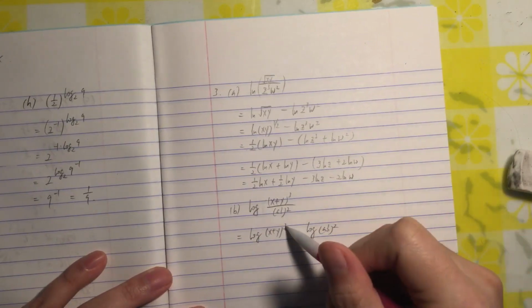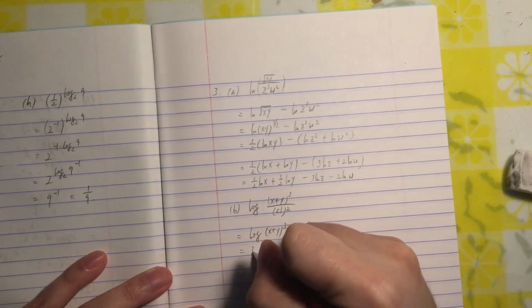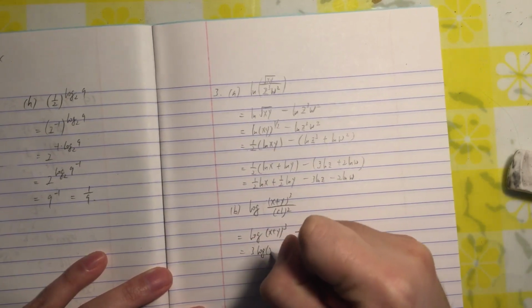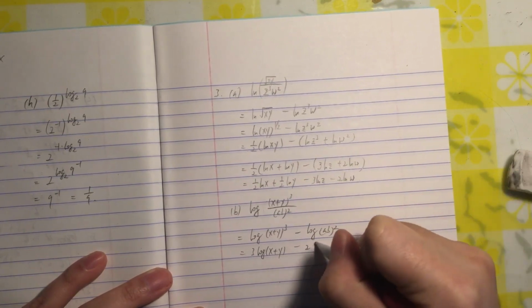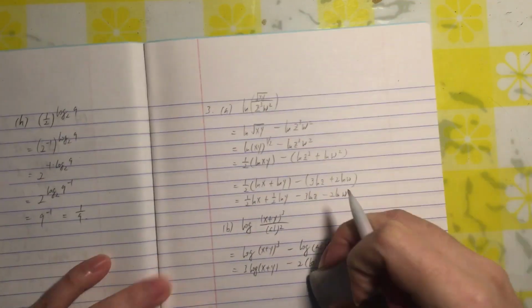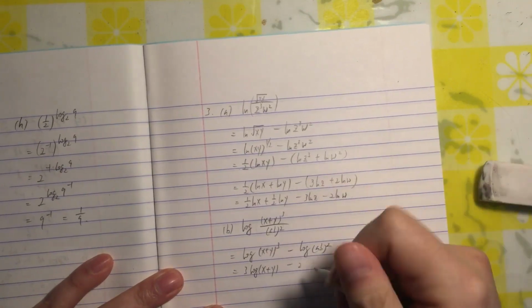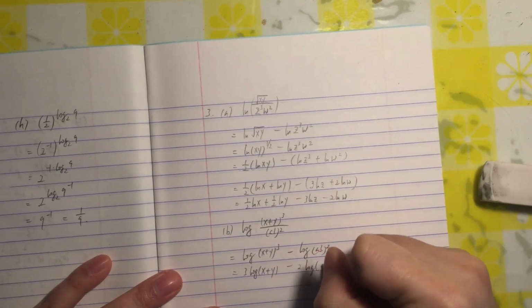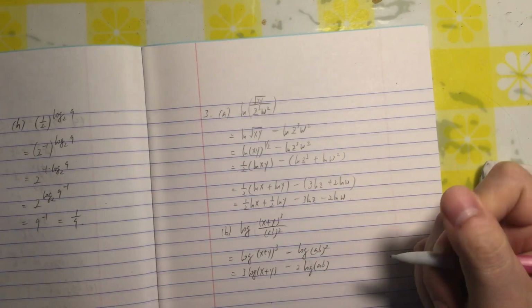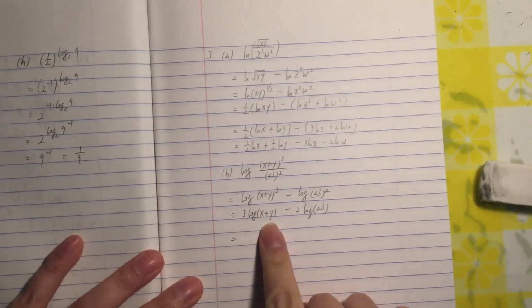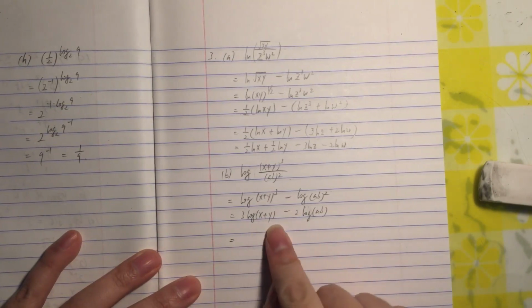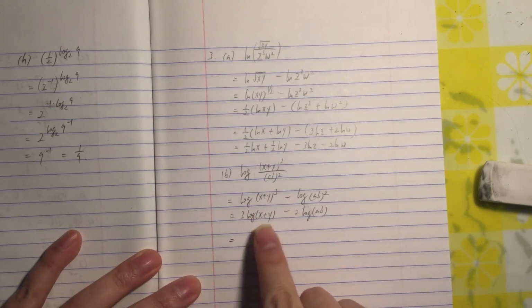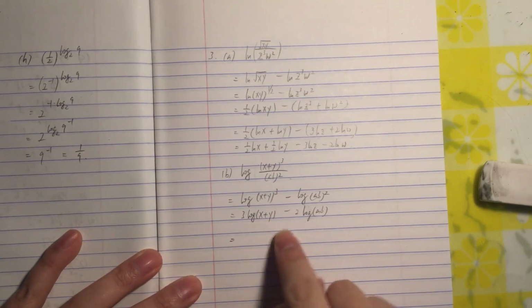Next, I can bring exponent to the front. I get 3 log of x plus y. Bring 2 to the front, I get 2 times log of ab. Now, in the first term, we get log of x plus y. That cannot be simplified. I leave it the way it is.